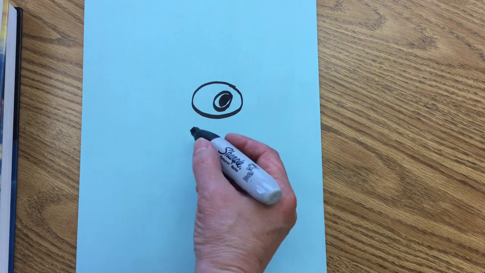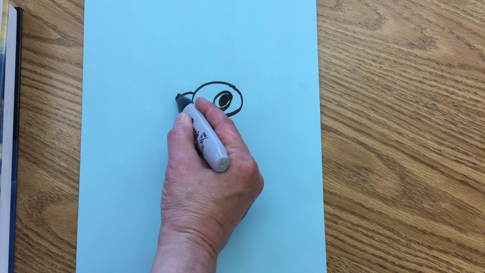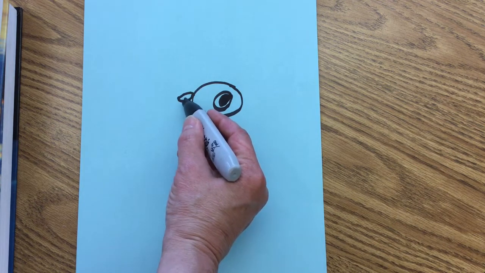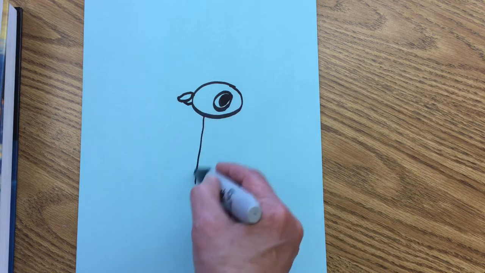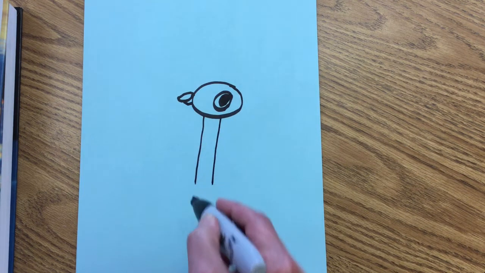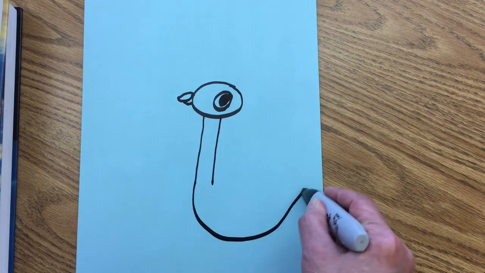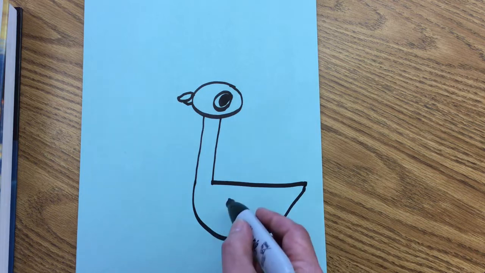There we go. Now we're going to add a beak, which is kind of like an almond shape, I think, maybe like that. That's how Mo Willems draws it. And then he's got a little lower beak like that. We're going to draw a long neck. And then we're going to add his body, and it's kind of like a big U. And then we join it up at the top. Kind of a big U with a lid.